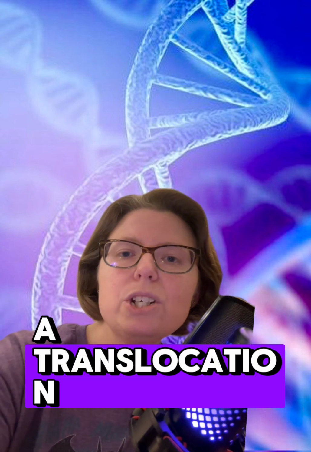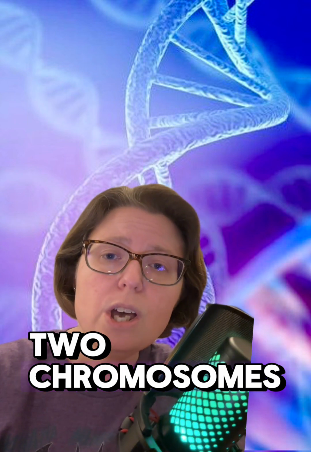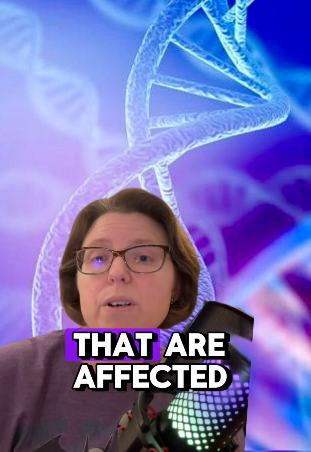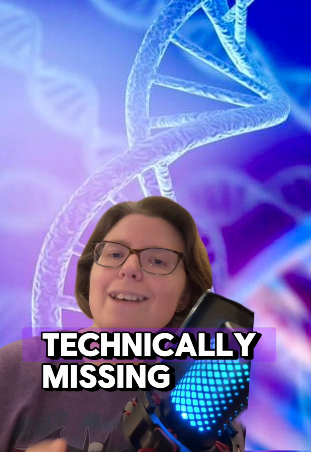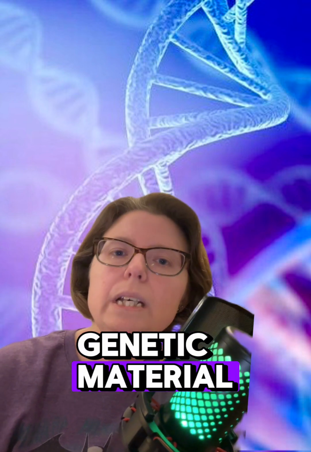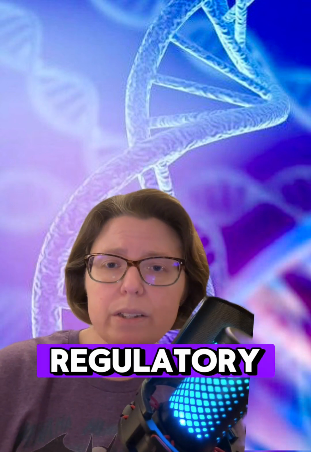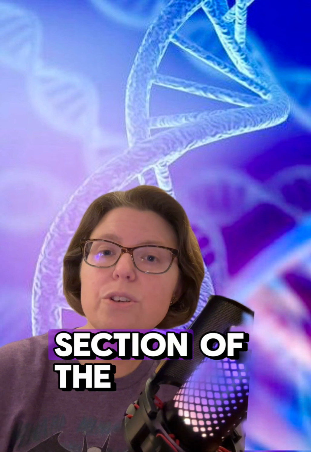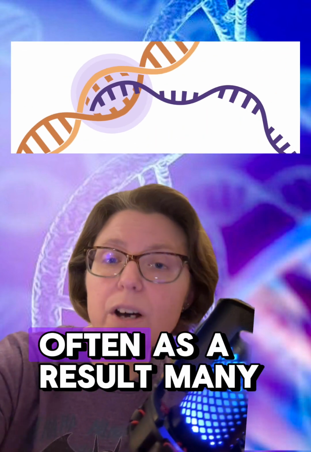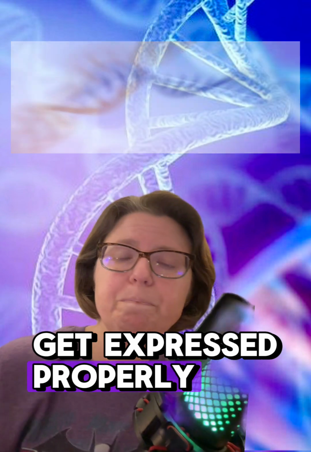Often a translocation involves the trading of genetic material between 2 chromosomes, so you'll usually see 2 chromosomes that are affected. Inversions and translocations, even though you're not technically missing genetic material, can still cause problems in a different orientation or chromosomal location for the regulatory machinery that controls how and when genes on that section of the chromosome are expressed. Often, as a result, many of those genes don't get expressed properly.